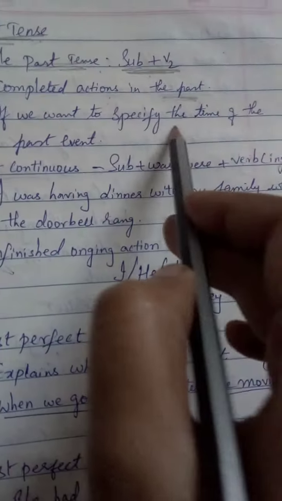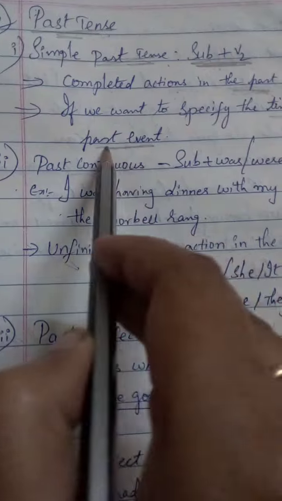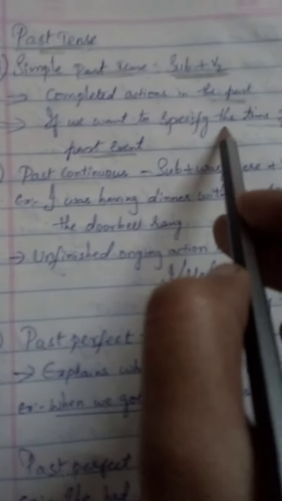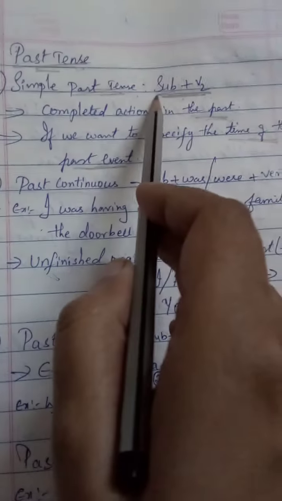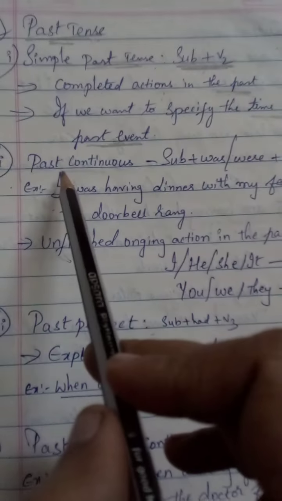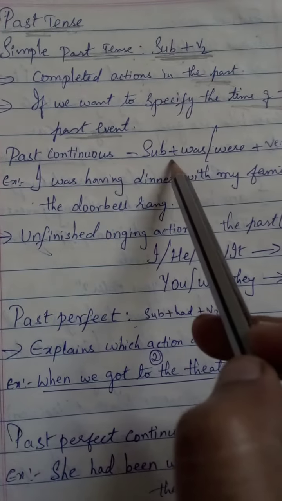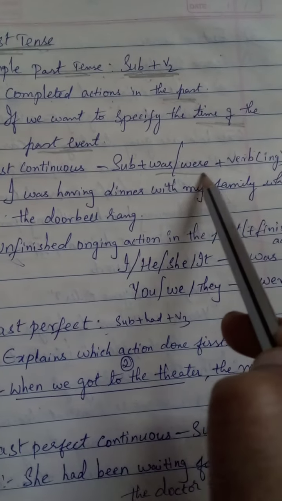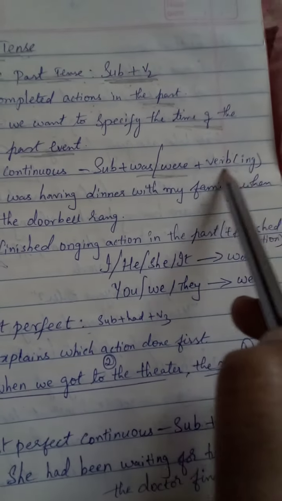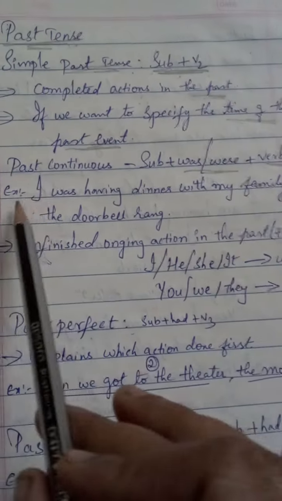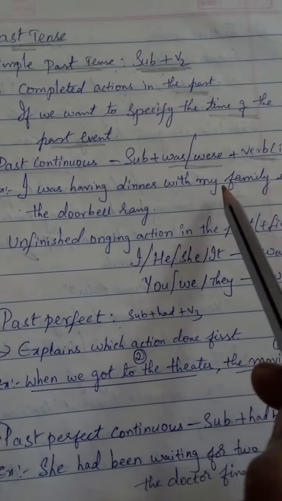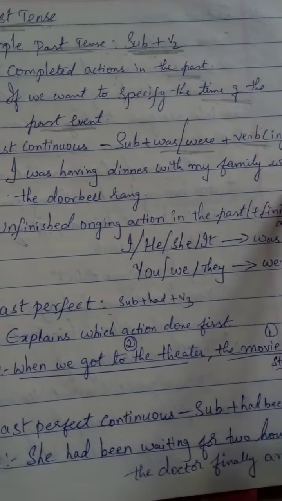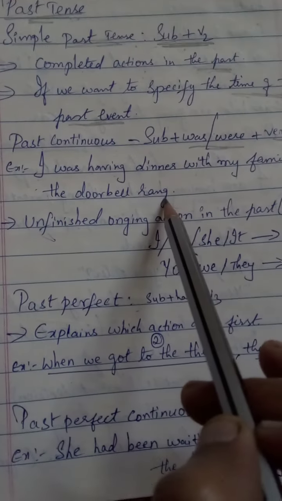If we want to specify the time of the past event, we have to use simple past tense. And past continuous tense: subject plus was or were plus VING. Here let's see one example. I was having dinner with my family when the doorbell rang.